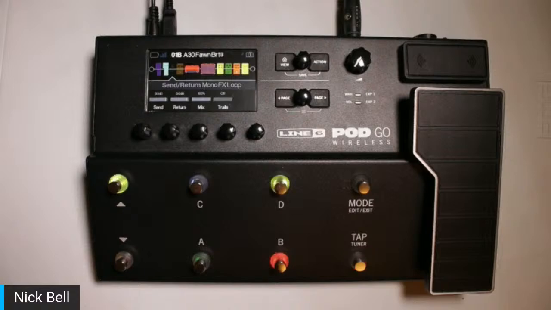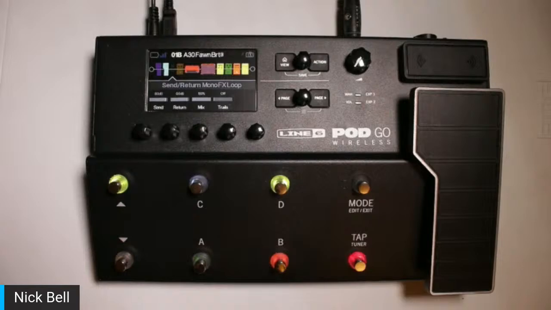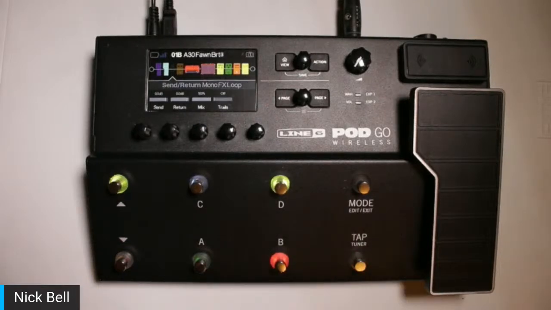Just because snapshots exist doesn't mean you have to use them, because you can assign up to 64 parameter changes, or 64 changes altogether, to a single foot switch. So if I need to turn 3 things on and have a level or 2 move around, I don't necessarily need to assign that to a snapshot.